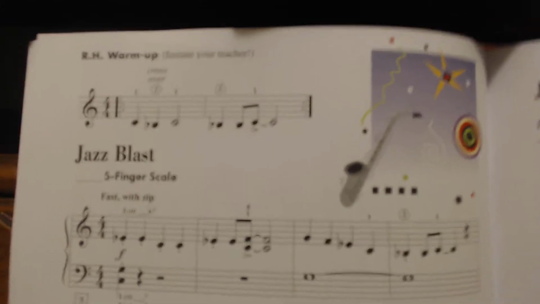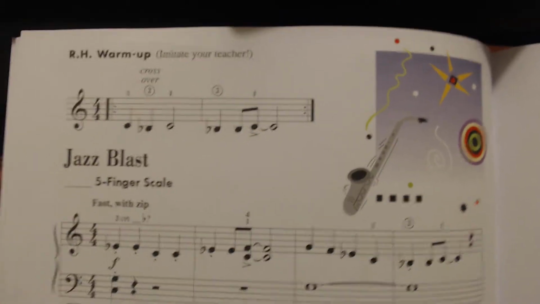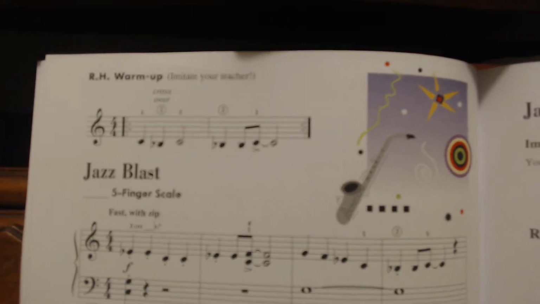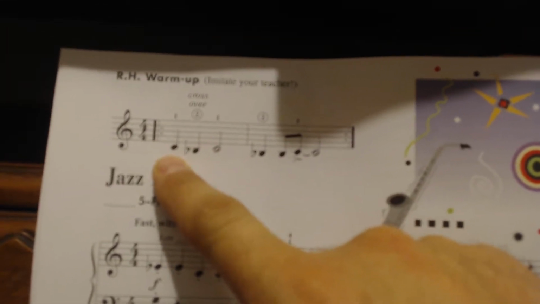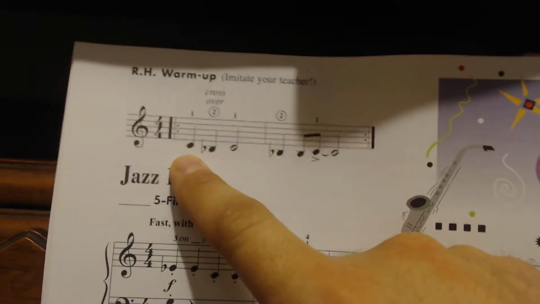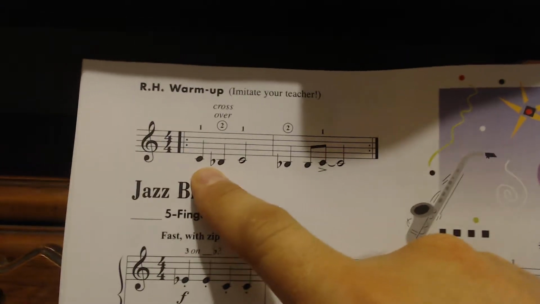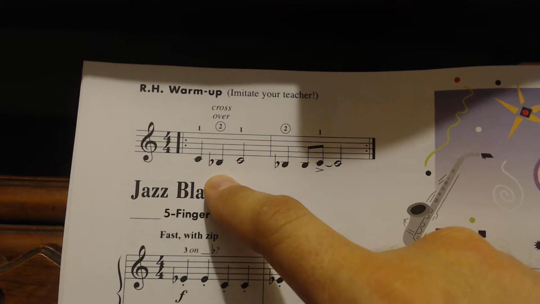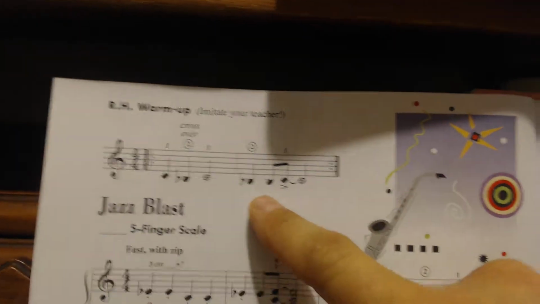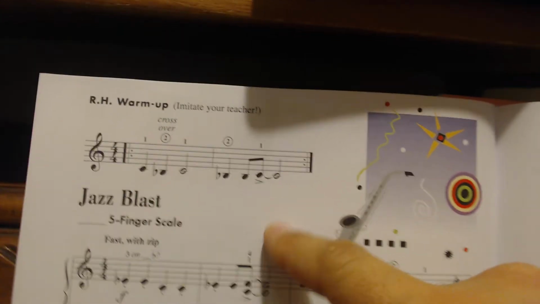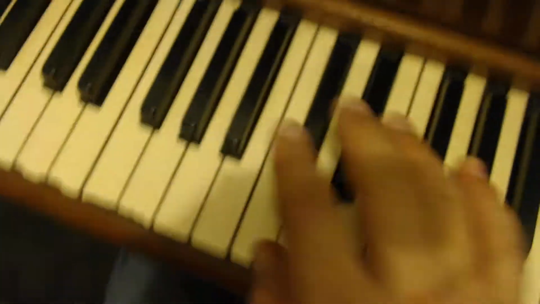Okay, so check it out. This little thing up here, see? Right hand warm up. Imitate your teacher. Okay, first let's talk about what it says. It says 1, and remember right hand 1. 1 on thumb, and then cross your 2 over to B flat, and then go back to your thumb, and then we're going to go 2, 2, 1, and I'm going to show you that right now. Check it out.